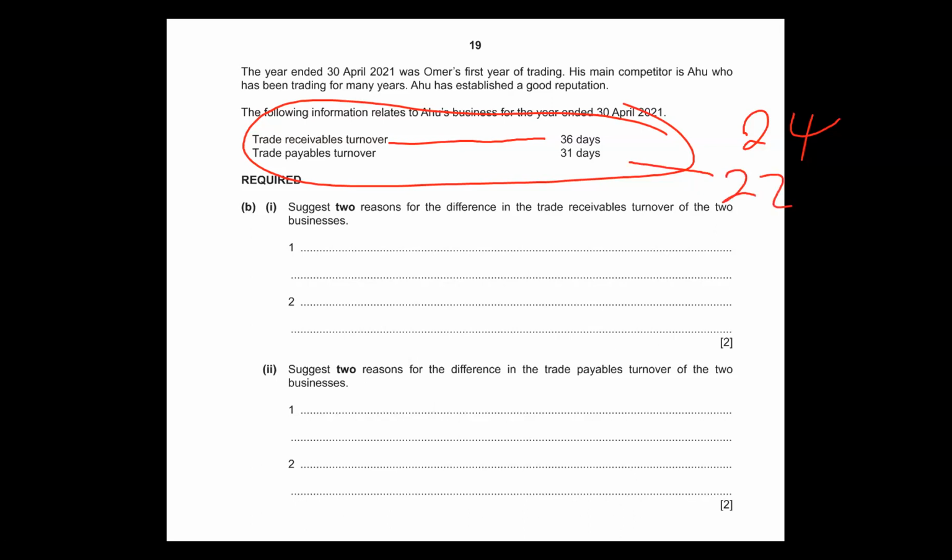So now we are asked the following question. Can you suggest two reasons for the difference in the trade receivables turnover of the two companies? The following were the possible answers. Number one, you can say that this competitor of Omar allows the trade receivables a longer credit period. If you say that, then you would get 1 mark.